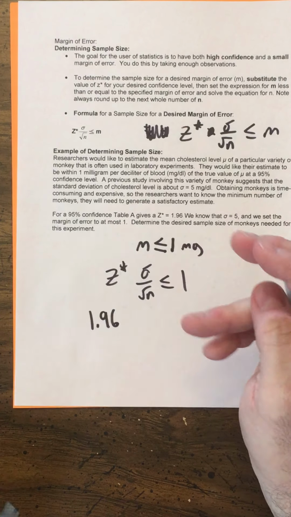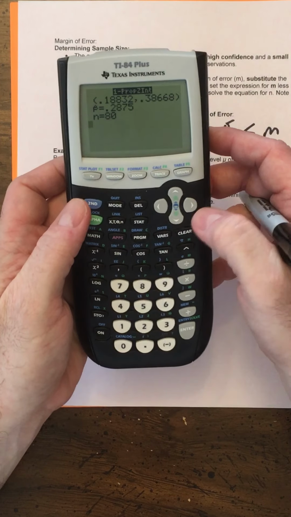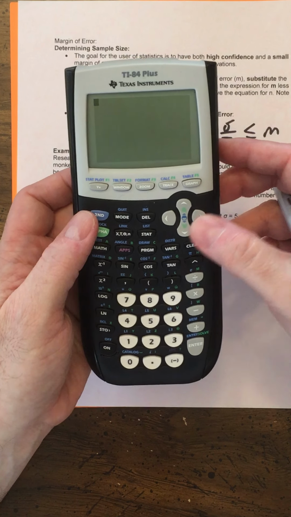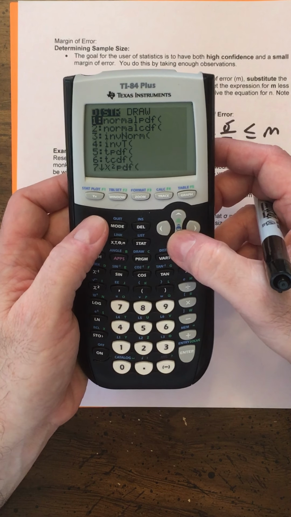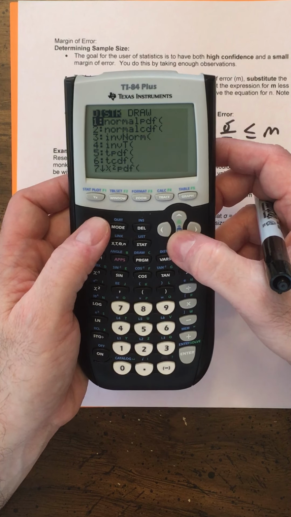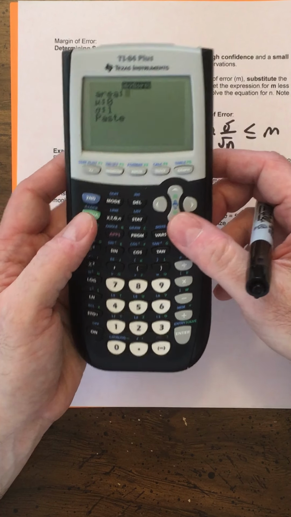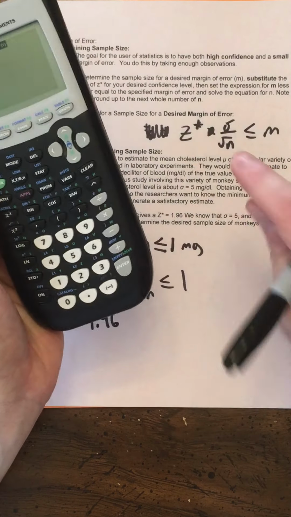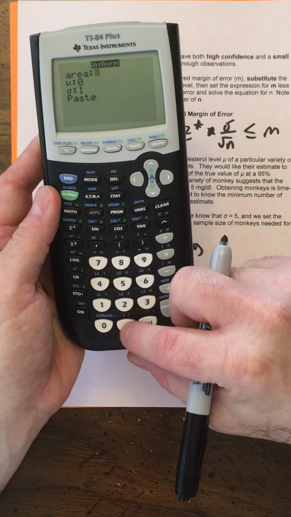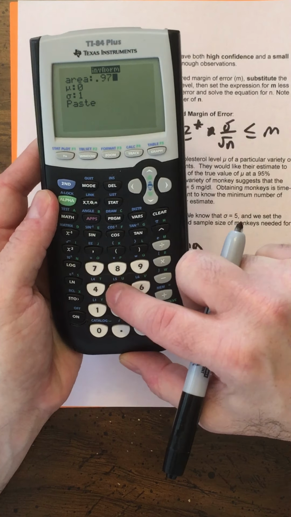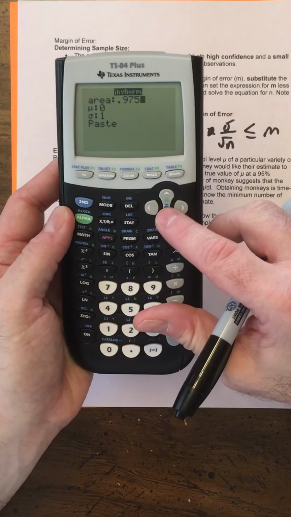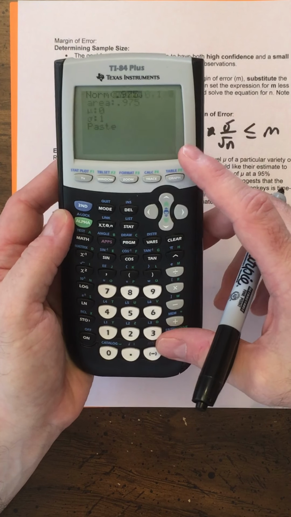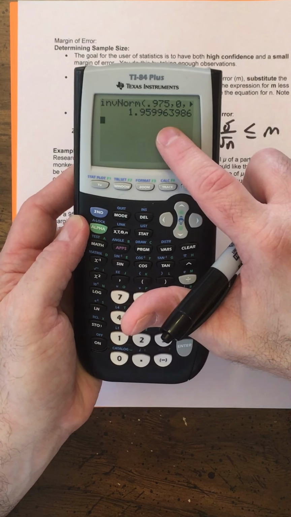If you wanted to check on your calculator how to get that, and this is, again, a refresher for you, you go to your distributions and do inverse norm, and we want a 95% confidence interval, so we could do 0.975. Think about why that would be. And you could do 0 and 1 there, and you get 1.96.